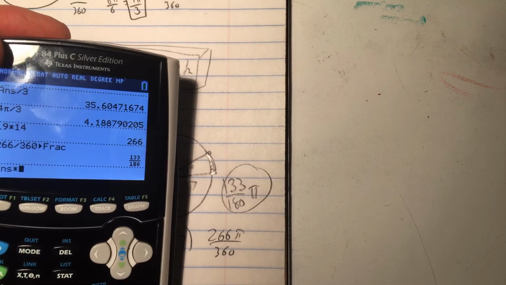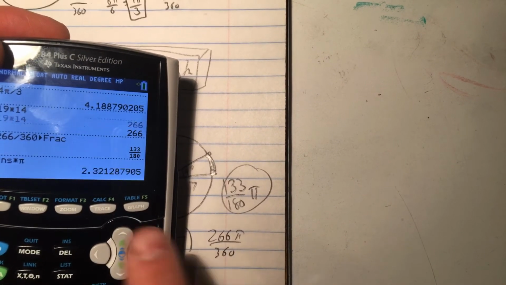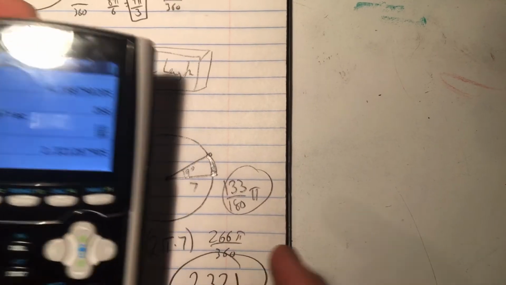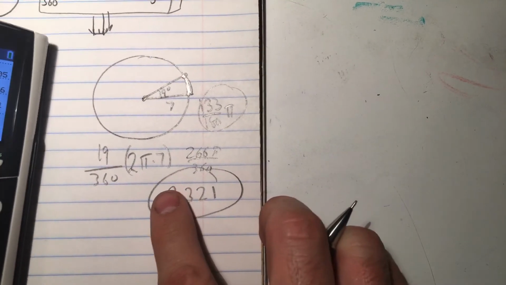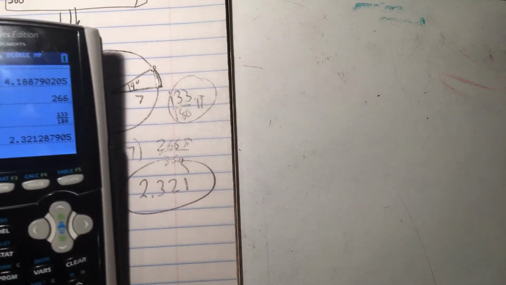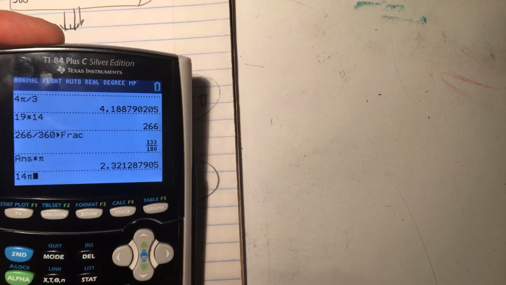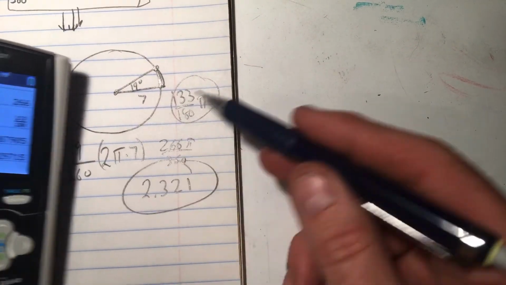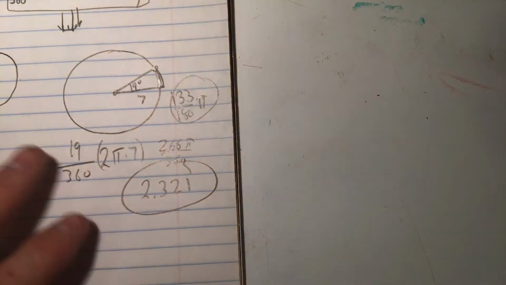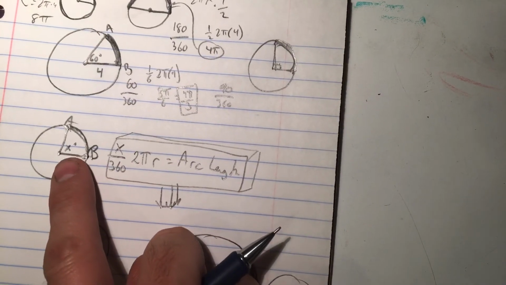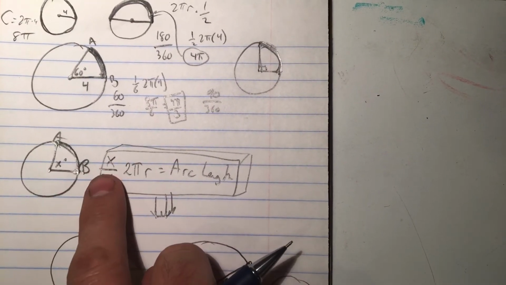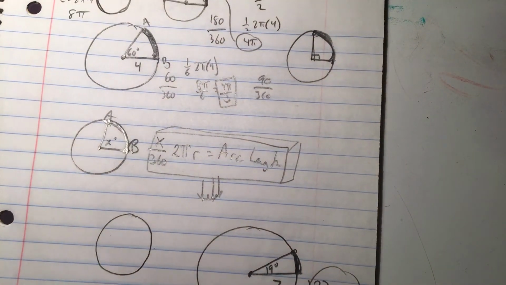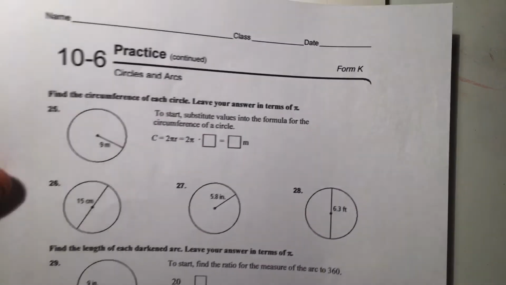But you're like, well, I want to know what that is. So multiply it by pi, and it's 2.321. And that's it. And you say, well, that's kind of interesting because the circumference is 14 pi of the whole thing. And of course it's a lot bigger because this is only 19/360ths of it. So lots of good things. Just find your arc length, find your angle. How much of 360 is it? Multiply it by 2 pi r, and that will be all you need to get your way through this cute little worksheet we've got right here.